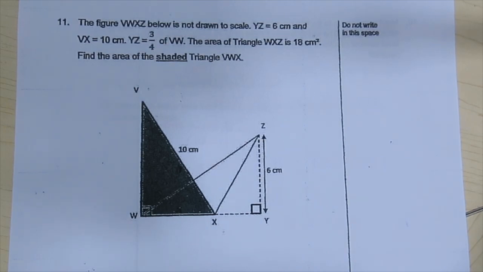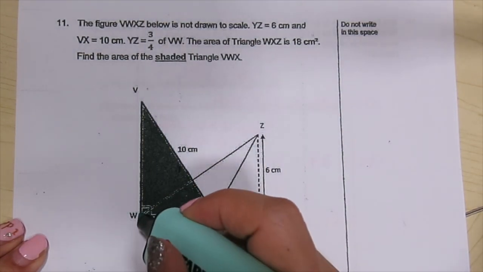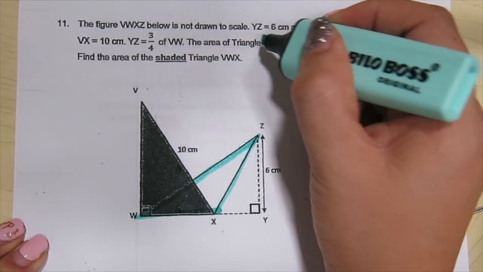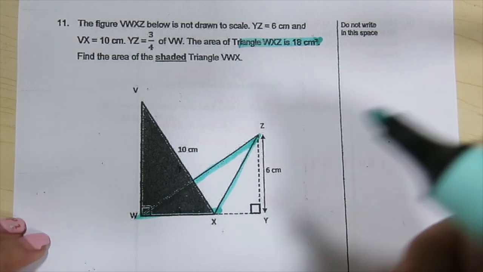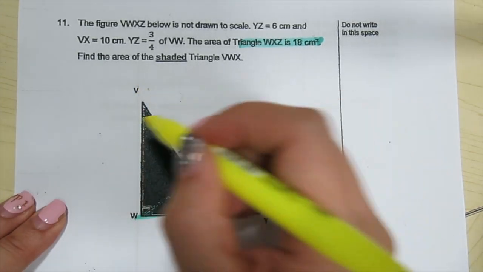So question 11, we're dealing with 2 triangles here. We have triangle WXZ, which is this one, and we know the area. We also have the shaded triangle, which is this one.